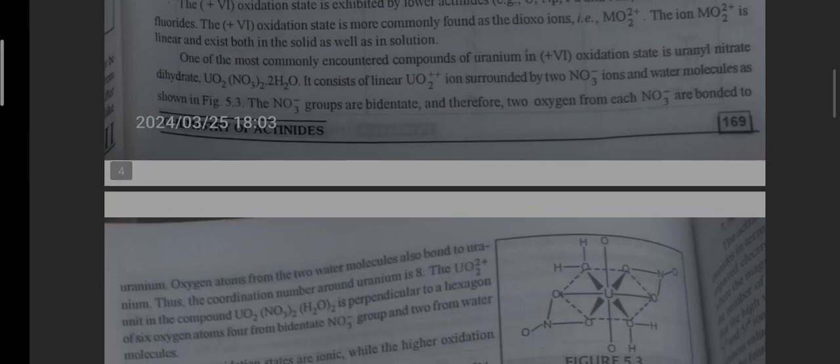The +6 oxidation state is exhibited by lower actinides in the form of their fluorides. The +6 oxidation state is more commonly found as the dioxo ions. The dioxo ions are linear and exist both in the solid as well as in solution. One of the most commonly encountered compounds of uranium in the +6 oxidation state is uranyl nitrate dihydrate, that is UO2(NO3)2·2H2O. It consists of linear UO2 2+ ions surrounded by two NO3- ions and water molecules.